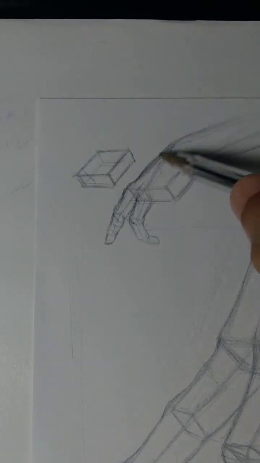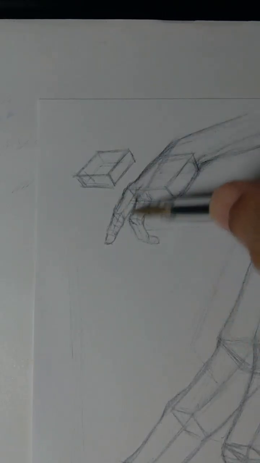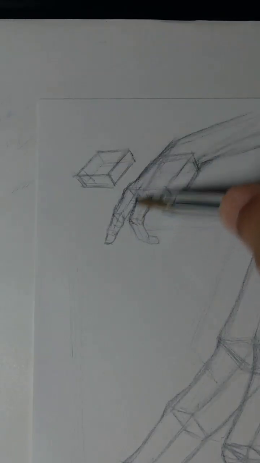Oops. I made a mistake again with this pen. What a shame.